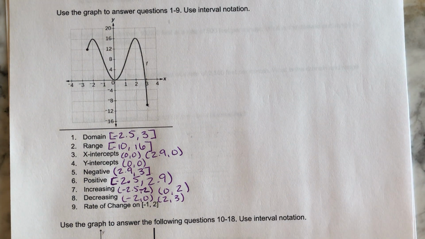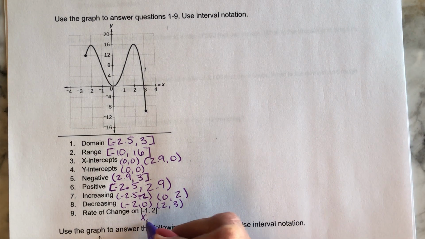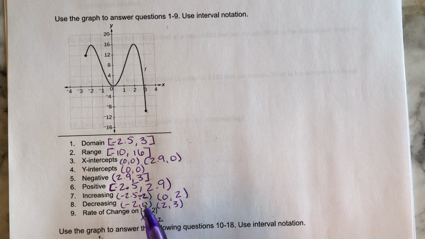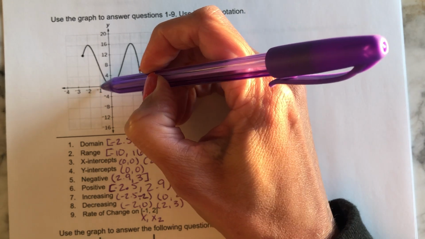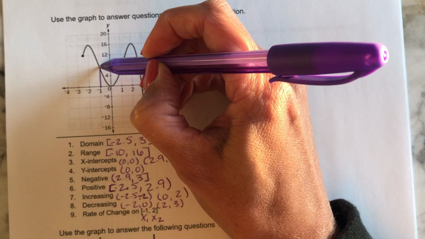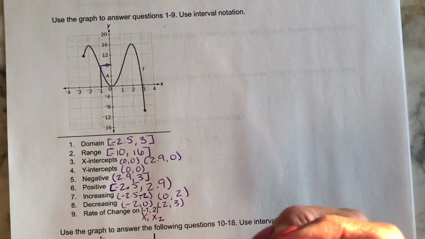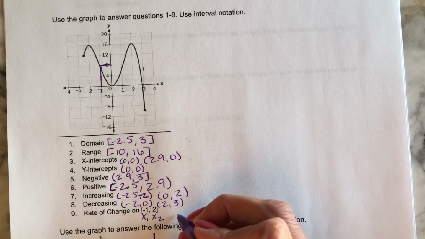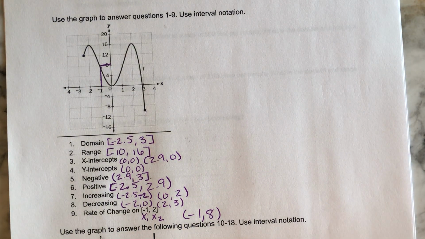Okay, rate of change. These are your x values. So this is my x1 and my x2. My first x is at negative 1. So negative 1 is right here, and I'm going to see what the y value is at negative 1. It hits the graph right there, and that's at positive 8. So negative 1, 8 would be my first ordered pair.